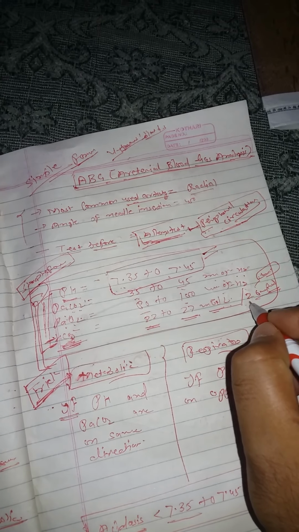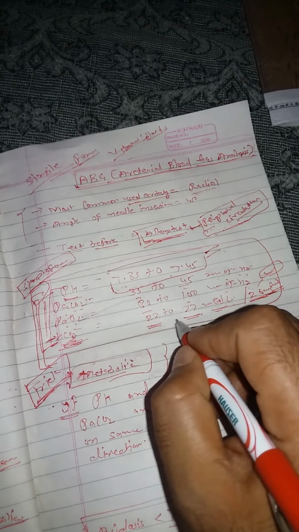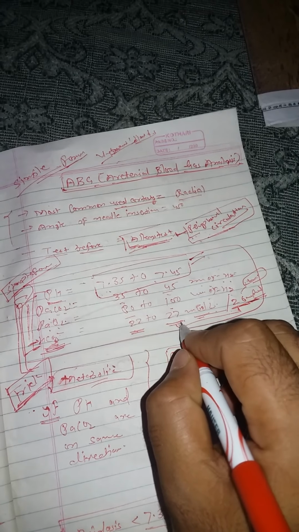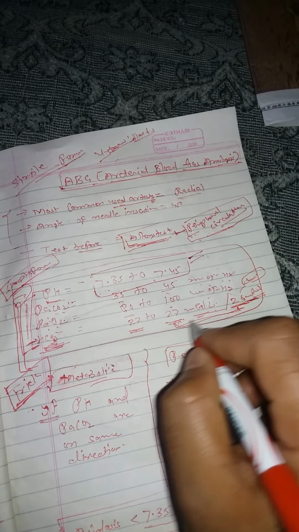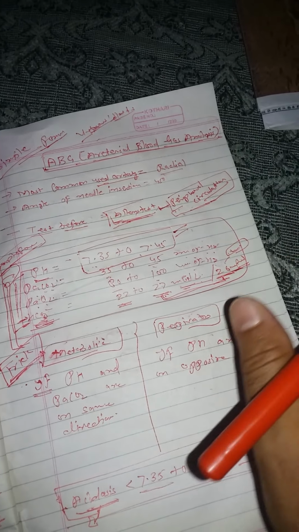In a few books you can see it is 26 milliequivalent per liter, but both values are right. There is no discrimination between these two values. You can see 27 or 26, both are right.